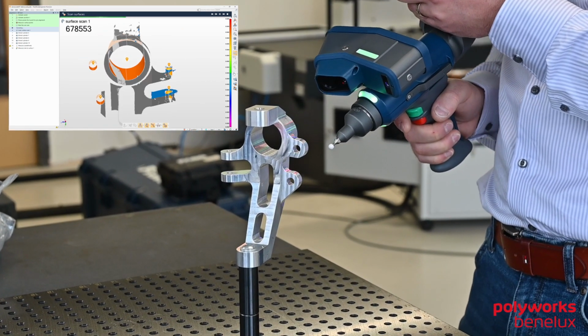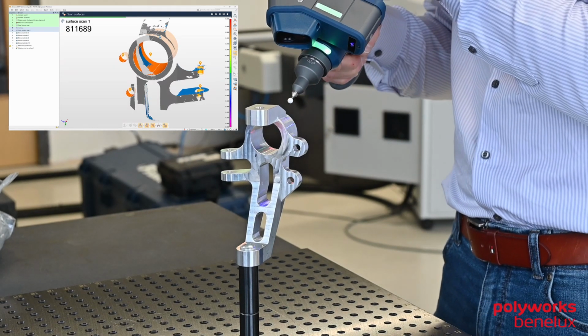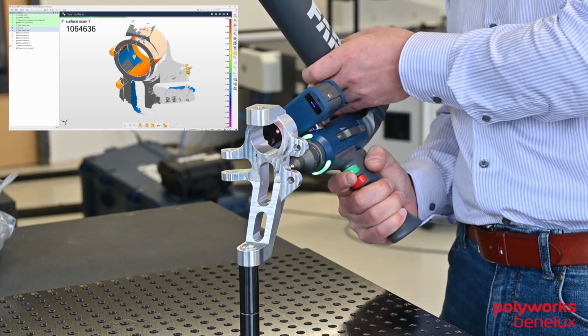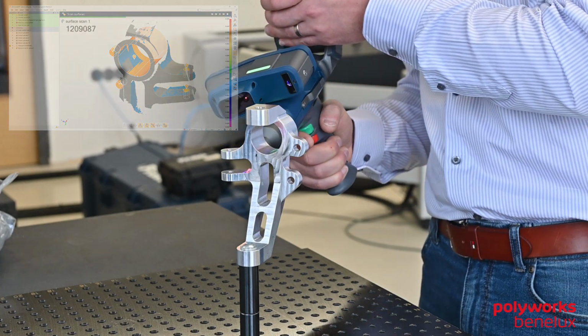Operators, regardless of their level of experience, can confidently run measurement processes. The program guides them through each step, making inspection accessible to all.